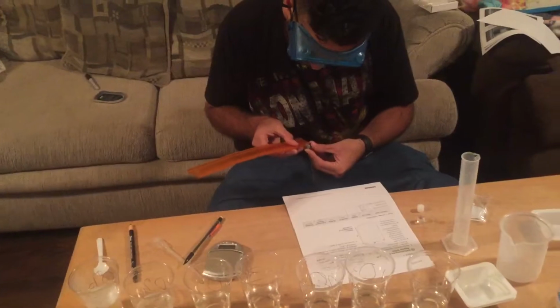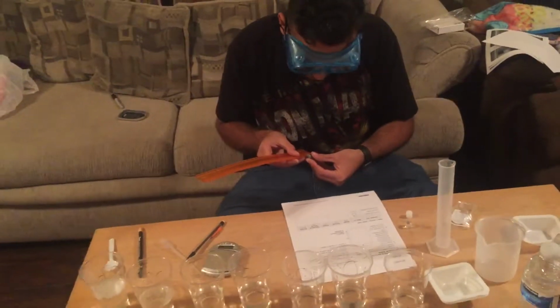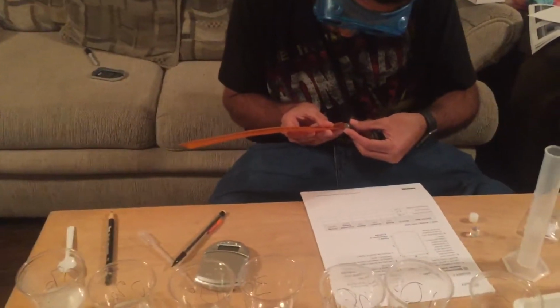So for the silver one, the height I got 1.2 centimeters.